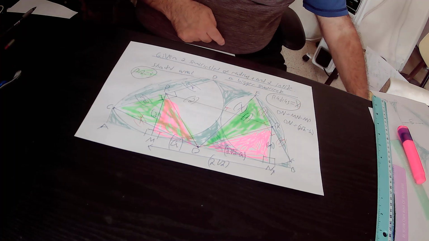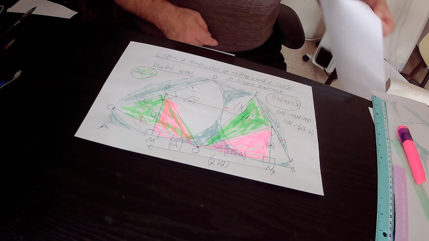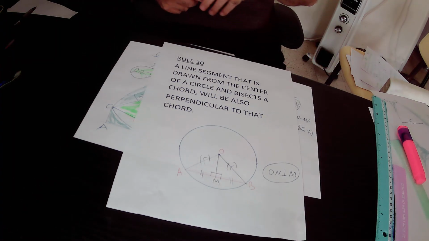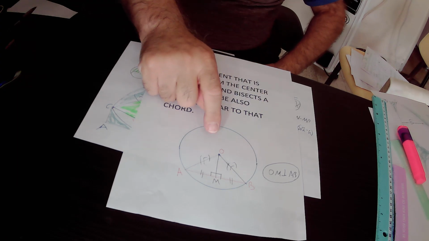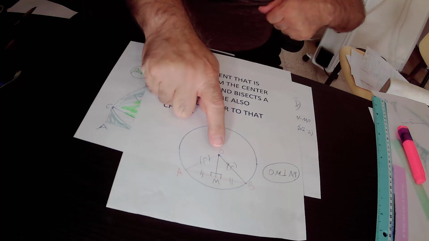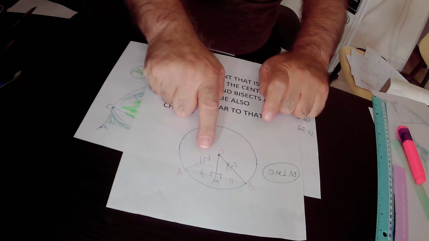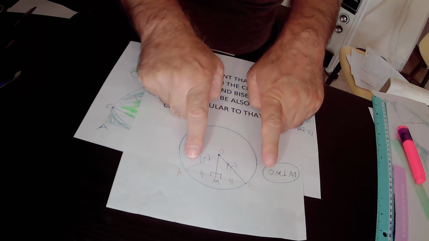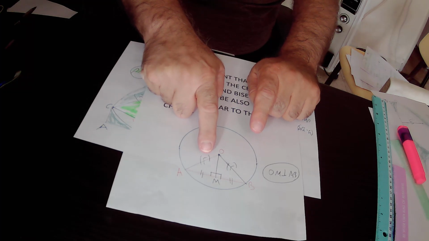According to Rule 30, a line segment that is drawn from the center of the circle and bisects the chord will also be perpendicular to that chord. In the drawing, we have a circle, this is point O, that is the center of the circle. This is called AB. Line segment OM bisects chord AB according to our construction. And therefore, line segment OM will also be perpendicular to chord AB.